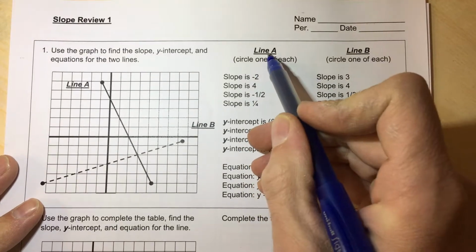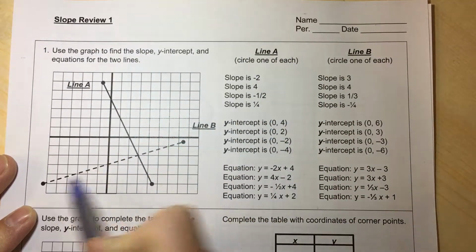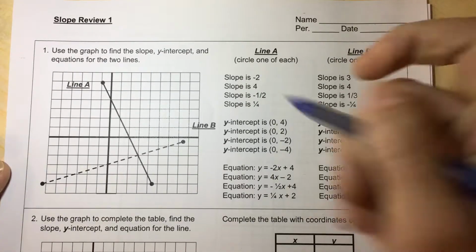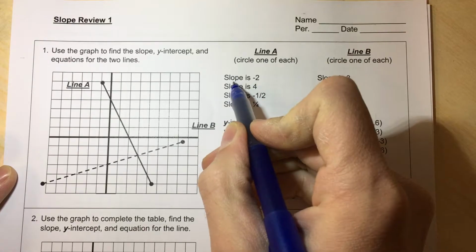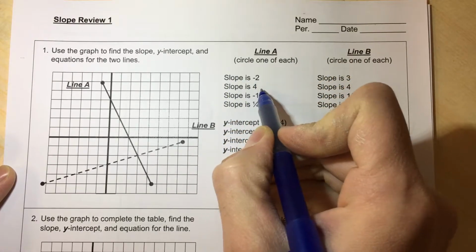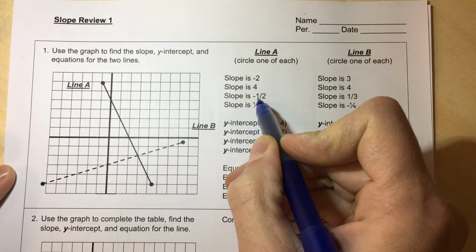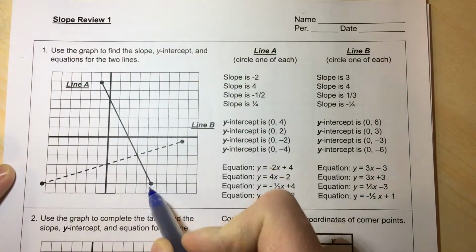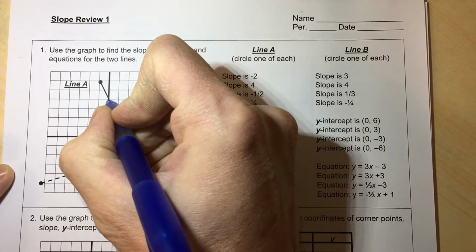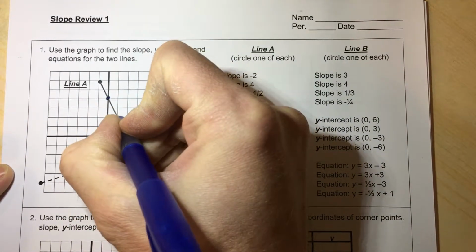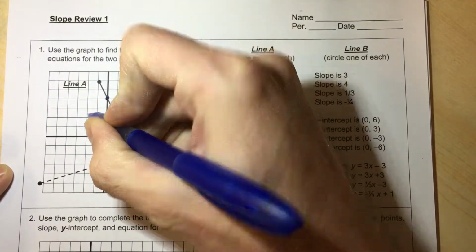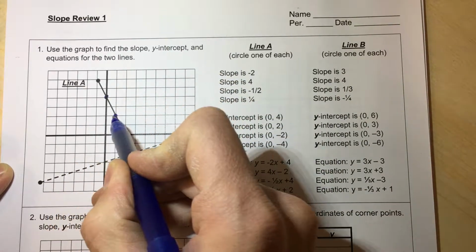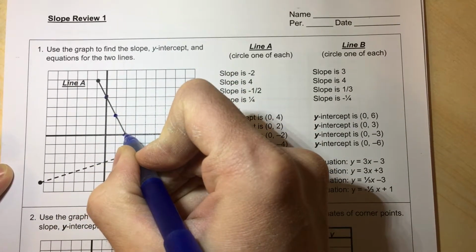Okay, so we have two lines here. We have line A and line B. We're going to identify some things in each of those lines. The first of which for line A is going to be the slope. So is it a -2 slope? Is it a 4/1 slope? Is it a -1/2 or 1/4? So if we're looking at line A, that's our solid line, okay? And we want to go through and pick our corner points, okay? Notice how the graph is crossing our line here. See how it's really easy to pick out those corner points? That's how we're going to identify our slope in this case.